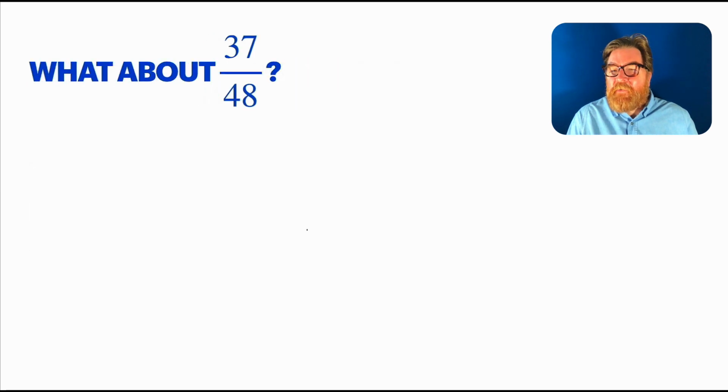What about this? What if you had to represent this fraction? 37/48. Well, I just told you a second ago, doing 10 equal pieces is really hard. 48 equal pieces, whew, forget about it. Okay, you're going to need to get some technology in the game or some drafting tools or something.